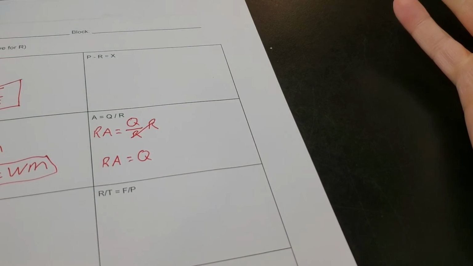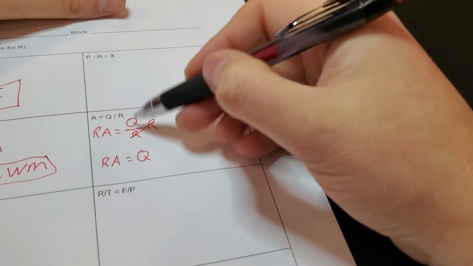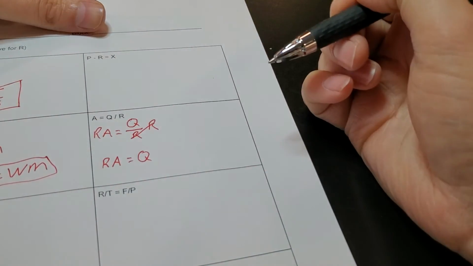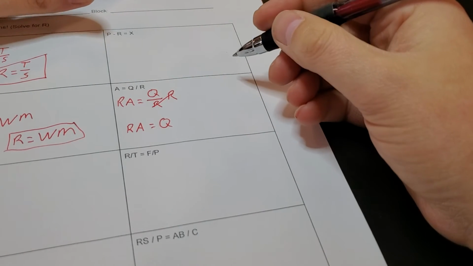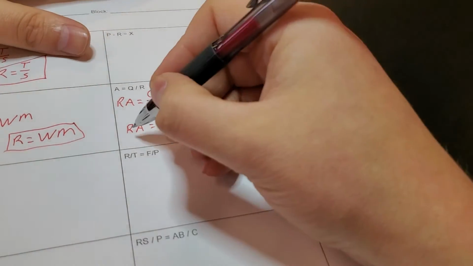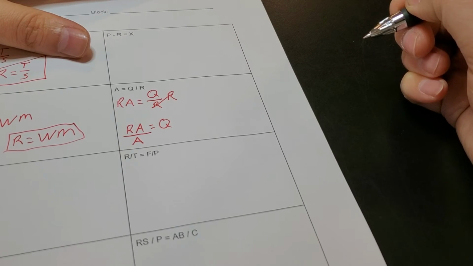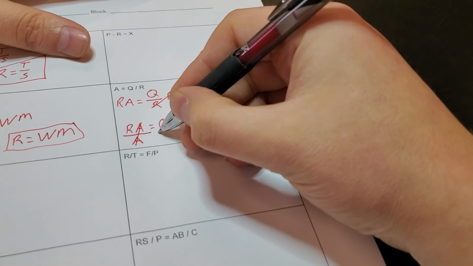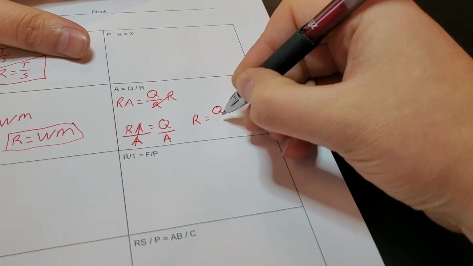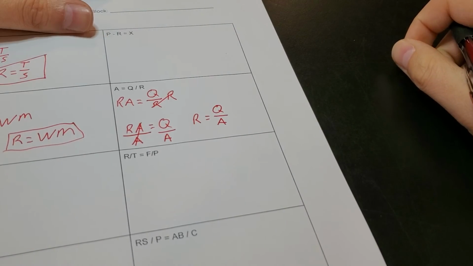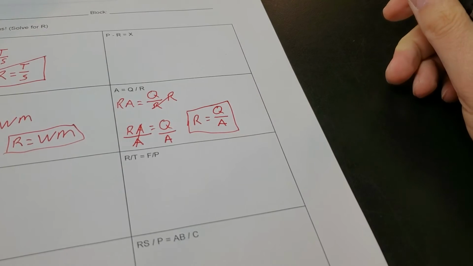Well, it's great, Mr. Richmond, except it's not the answer, and you've given me more steps. I know. But it's going to make your life easier getting there, because now I've eliminated that 1. And now that it's a nice flat line, you already know how to get rid of the A. Well, that was an unplanned bell. Since I'm multiplying, I'm going to divide by A. Now, R equals Q over A. We are done. We got there. We did it. Okay? Every one of you can do this stuff.